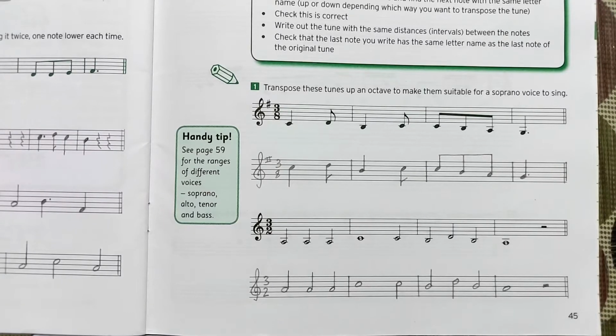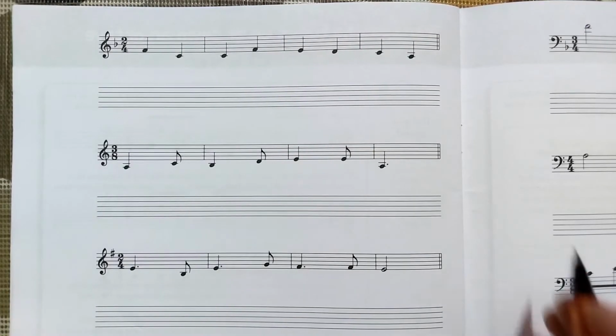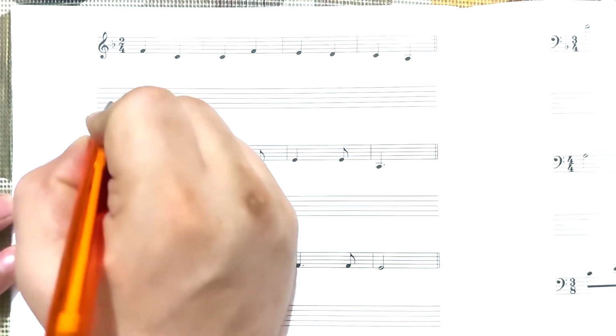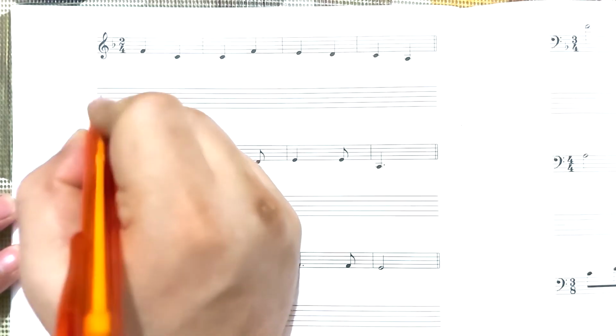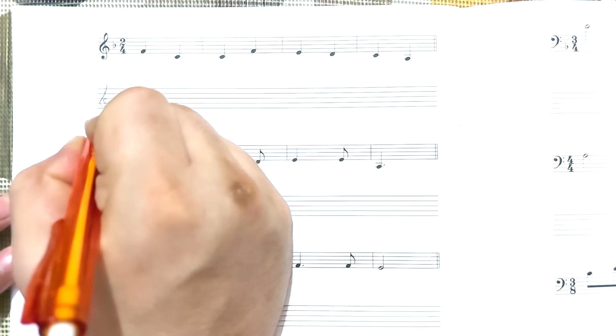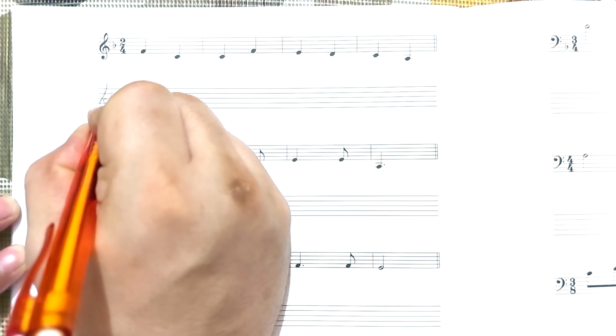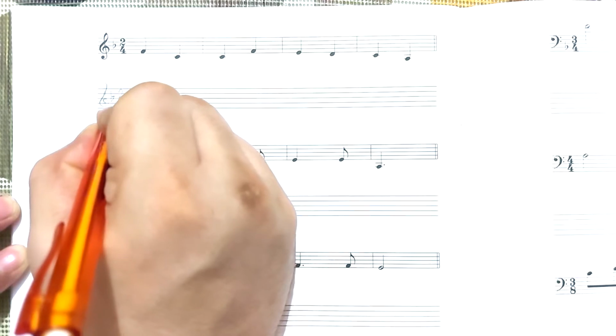Let's move on to the next page. So this is our next page, friends. Let's start again. We put the treble clef, then we make the key signature, then the time signature.